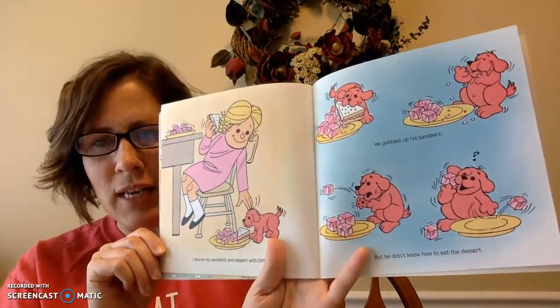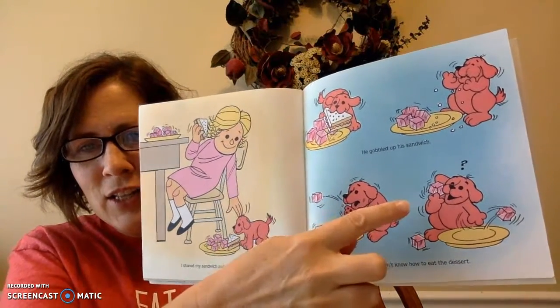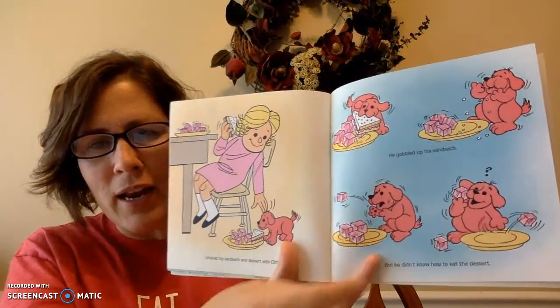What do you think that dessert is? It's hard to eat. Looks like it's jiggling around and flopping around. Let's see if it tells us.